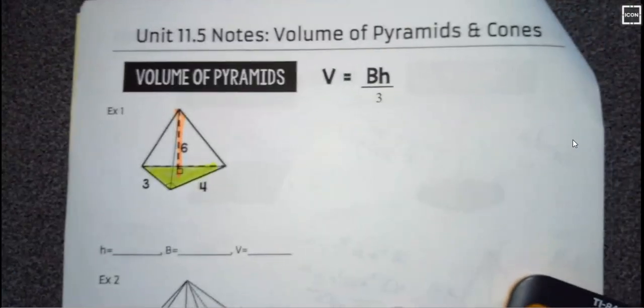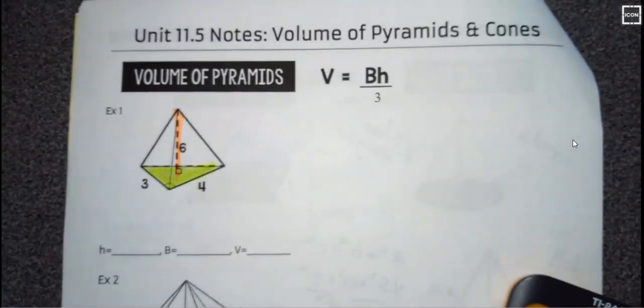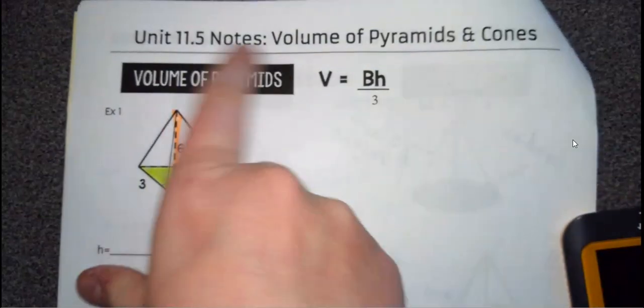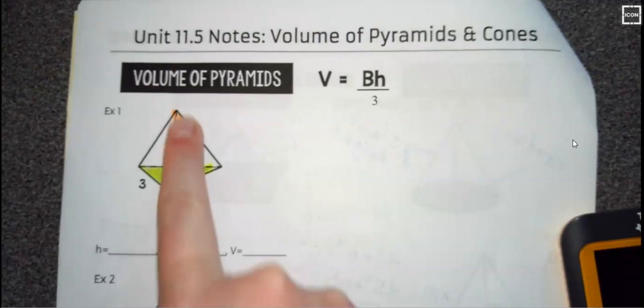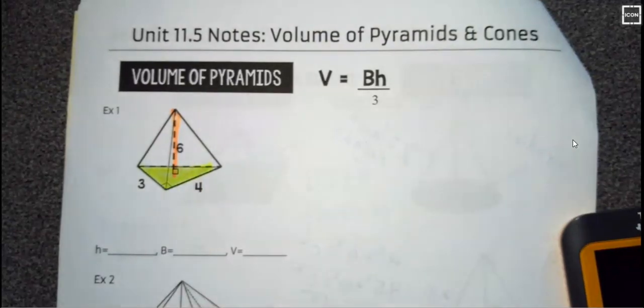All right, some things I want to point out. So make sure that you are on the 11.5 volume of pyramids and cones notes. Also, the difference between yesterday and today. For one, the formula is easier. And two, we are using the normal height.